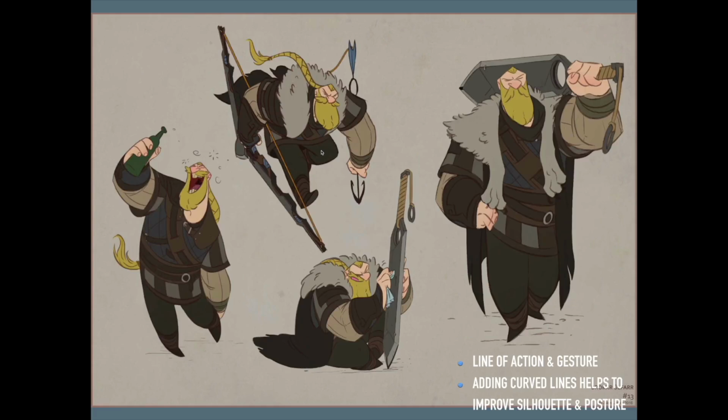Thinking about the way a character stands or how it holds itself is another way to tell more about its personality and story through your sculpt. You can make it look strong, frightened, old, etc. just by changing the stance.